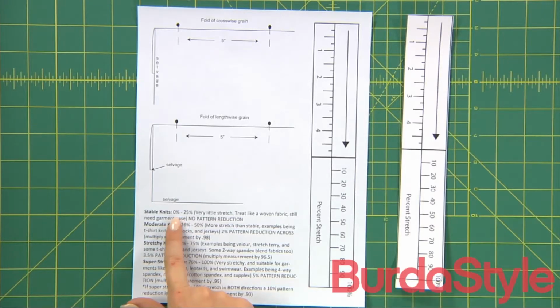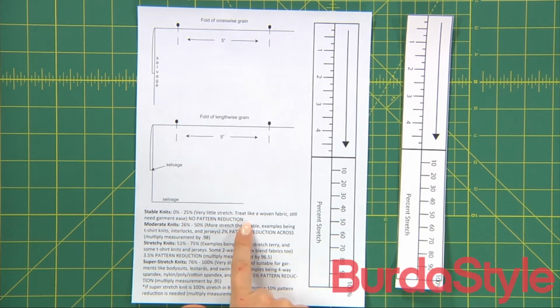So as you can see here, we start off with stable knits that have a 0 to 25% stretch factor, which is actually very little stretch. And you treat it more like a woven fabric, and it still needs garment ease. So you do no pattern reductions to that.